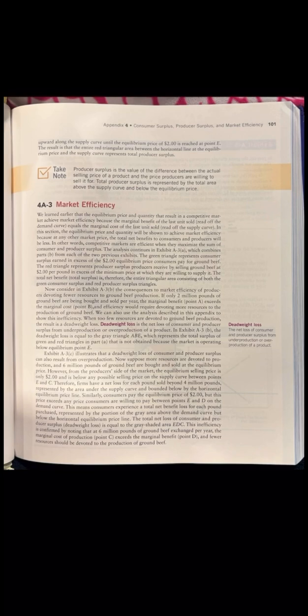Exhibit A3C illustrates the deadweight loss of consumer and producer surplus that could also result from overproduction. Now suppose more resources are devoted to production and 6 million pounds of ground beef were bought and sold. However, from the producer side of the market, the equilibrium sale price is only $2 and is below any possible selling price on the supply curve between points E and C. Therefore, firms have a net loss for each pound sold beyond 4 million pounds, represented by the area above the supply curve and bounded below by the horizontal equilibrium price line.